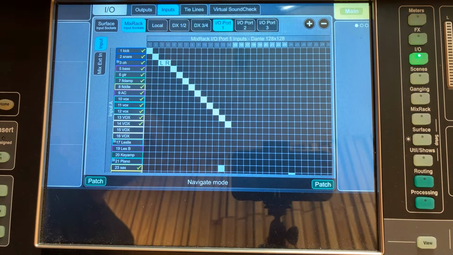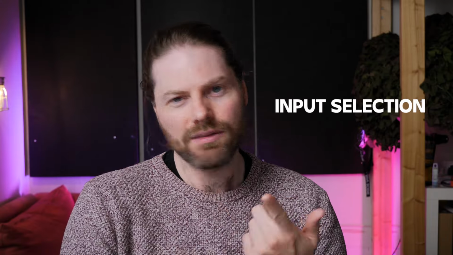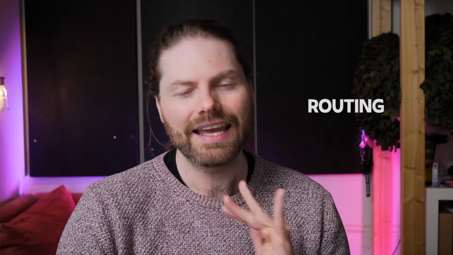Now, the more astute of you might know that in an Allen & Heath mixer, it's actually I/O. That's the button that you click to get into this screen. But it doesn't matter what it's called. It's called something different half the time. On a Midas mixer, it might be called routing. It could be called input selection, it could be called I/O, it could be called patching, it could be called routing. It doesn't matter. What matters is the underlying concept of getting the audio from your stage box or from a place in the room into your digital mixer and getting that mixed audio out again.